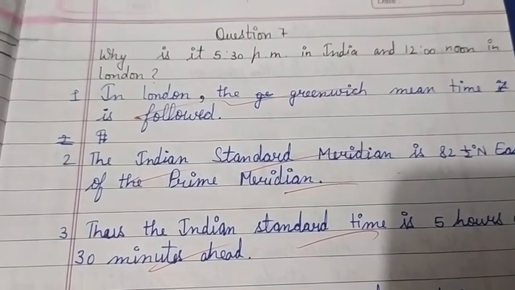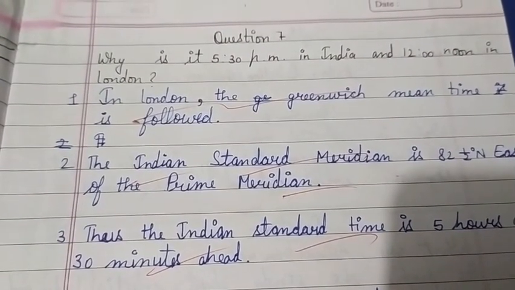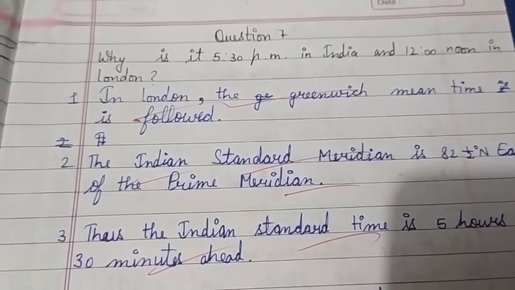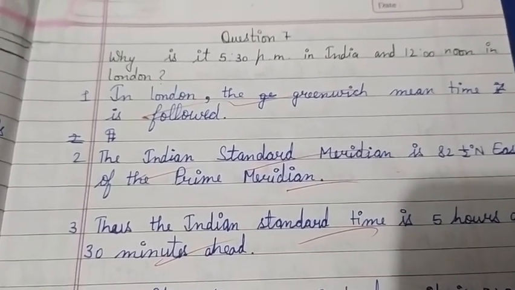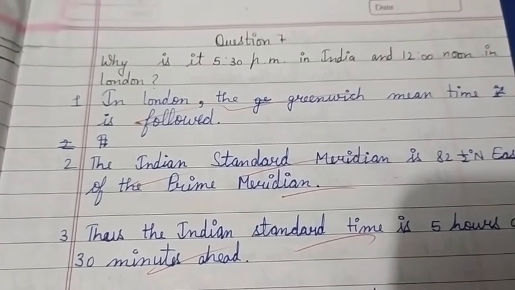Why is it 5:30 p.m. in India and 12 noon in London? Can you understand the question? It is differentiating the time between London and India.